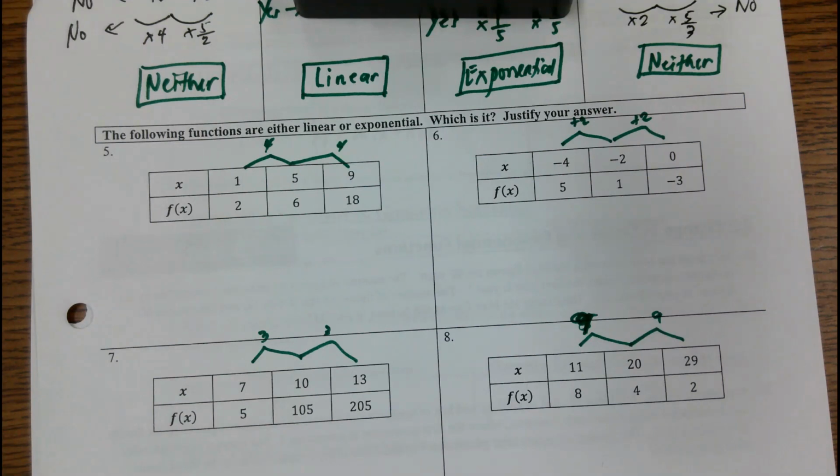So at least you know now, the coverage for the summative next meeting will be about this one, finding which ones are linear and exponential, as well as the arithmetic and geometric sequence, finding a missing term.